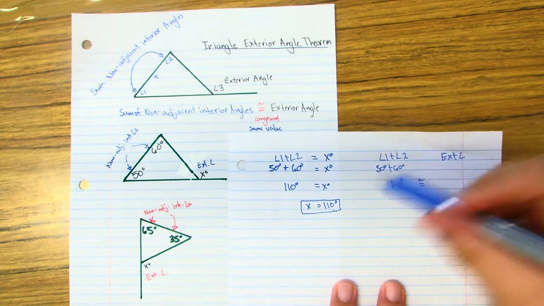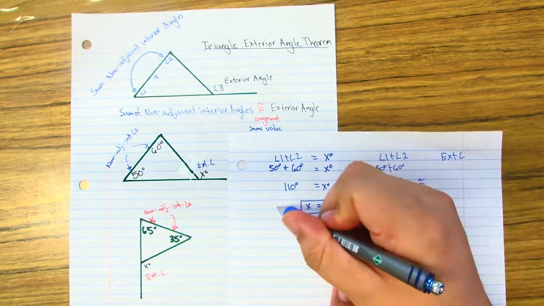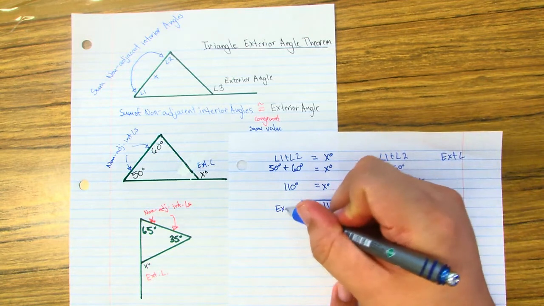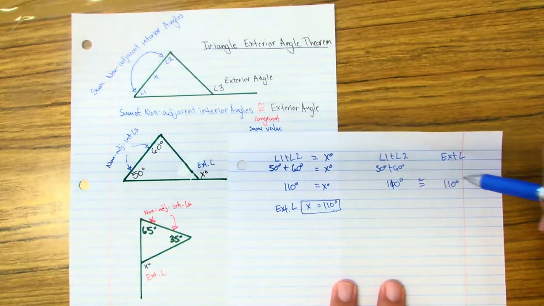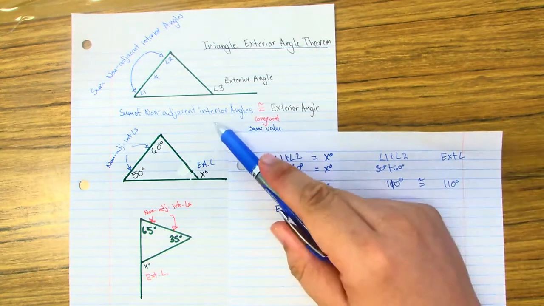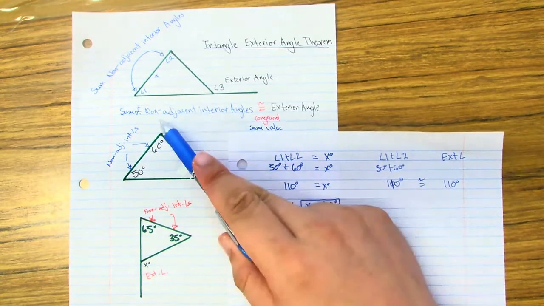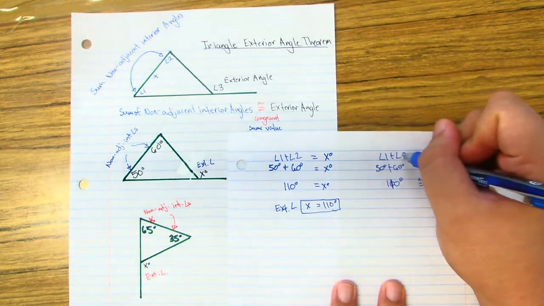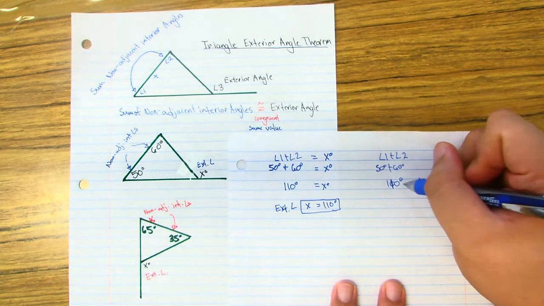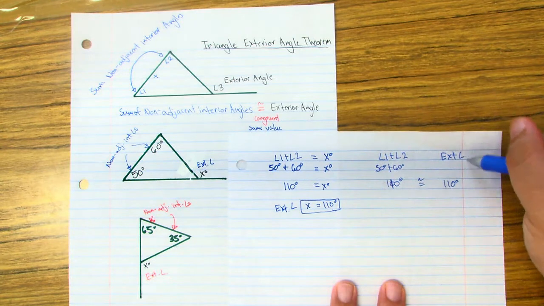Here we found that the exterior angle's value is 110 degrees. So does this fit the theorem, the statement? When we add the non-adjacent interior angles, we get 110. Is it congruent to the exterior angle?